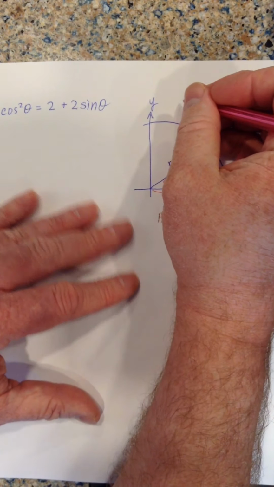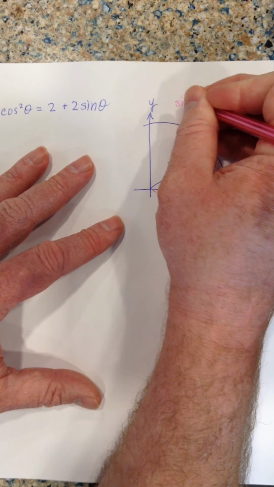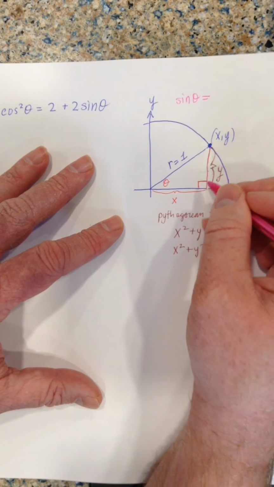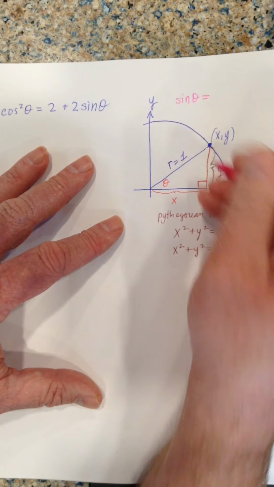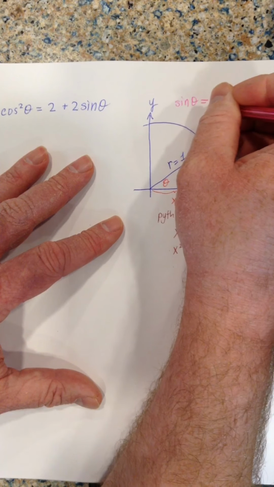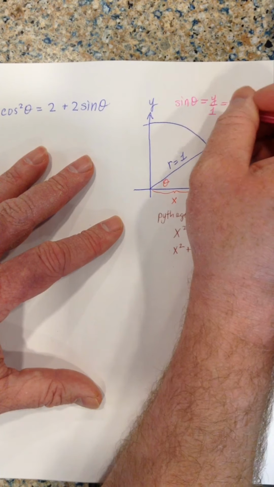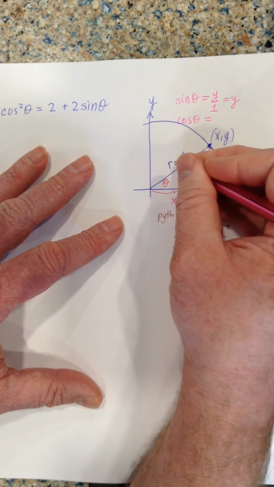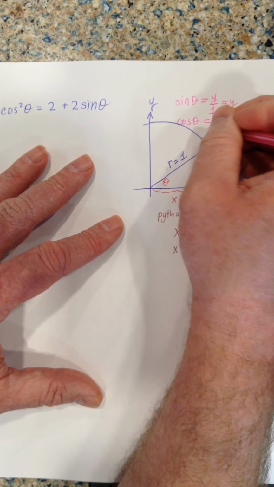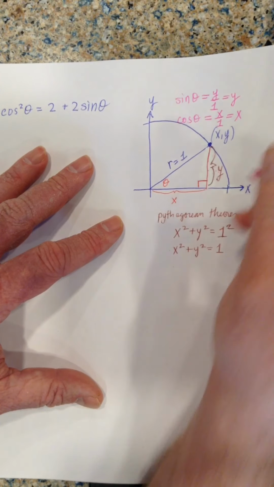I know that the sine of theta is equal to opposite over hypotenuse, so I get y over 1, or y. I know the cosine of theta is equal to adjacent over hypotenuse, x over 1, or x.